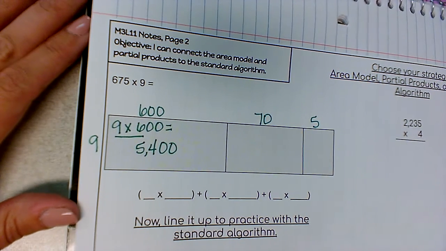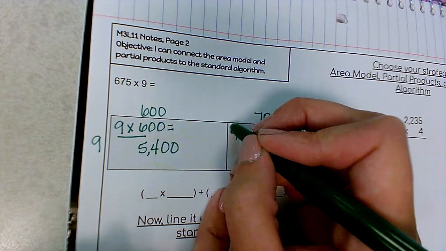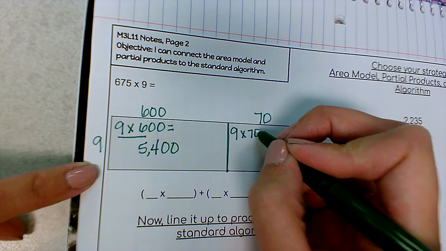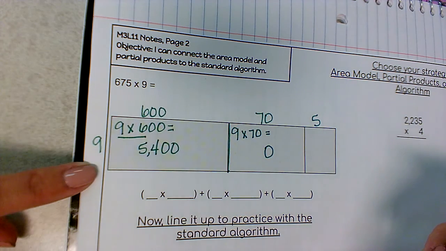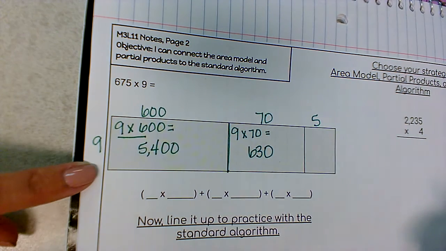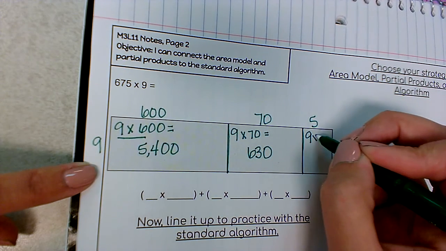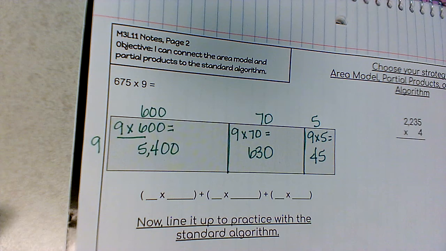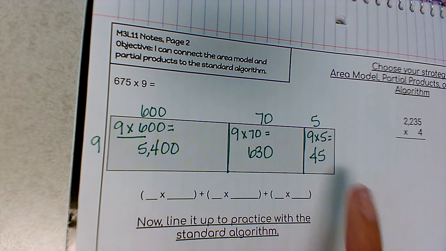Don't forget your commas. Let's switch over this way. Now I'm going to do 9. Remember, this side is the same over here. 9 times 70. I have 1 extra 0. 9 times 70, or I'm sorry, 9 times 7 is 63. And the last one, again, this side is the same, so it's still that 9 times 5 equals 45. All right, friends, so I know I would need to add up these partial products.